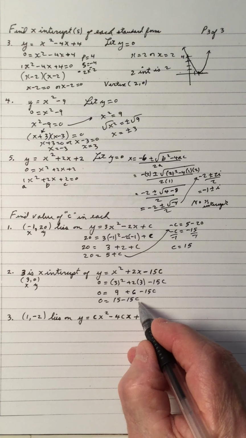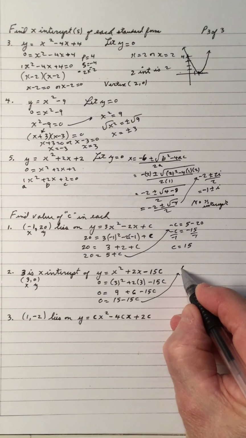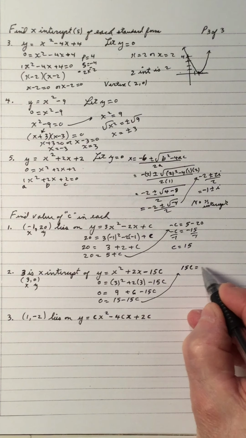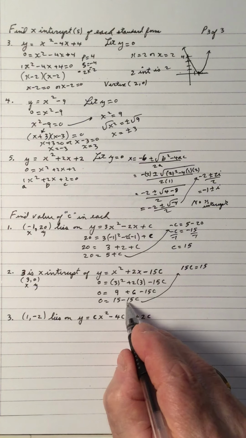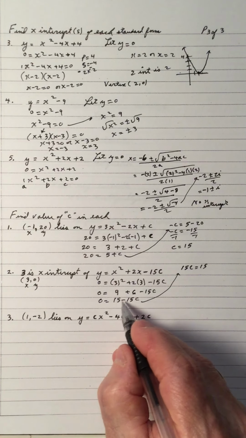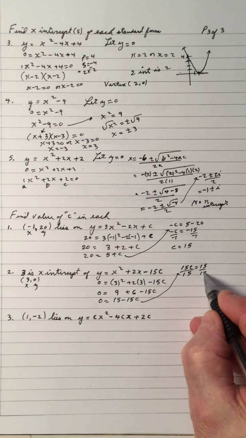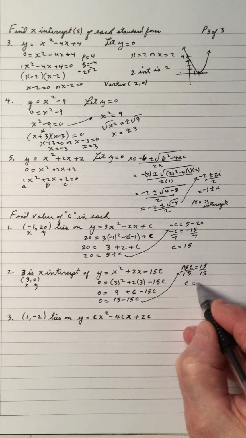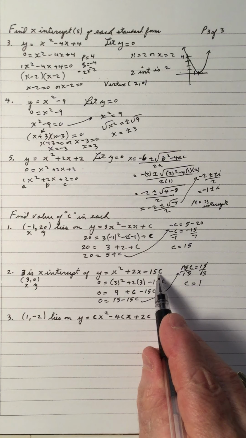So we go up here, the negative 15c becomes a positive 15c on the right, and I move the positive 15 to the left side to become negative. Then I divide by 15, it cancels, and I get c is equal to 1. And I put 1 back in the equation.